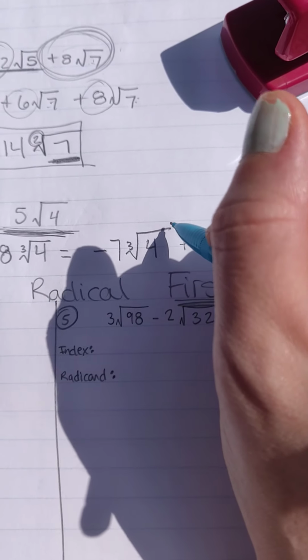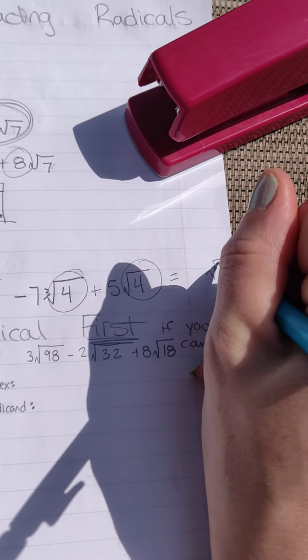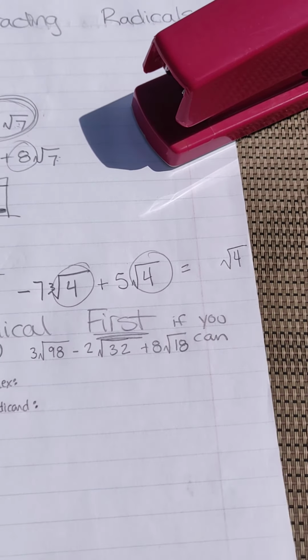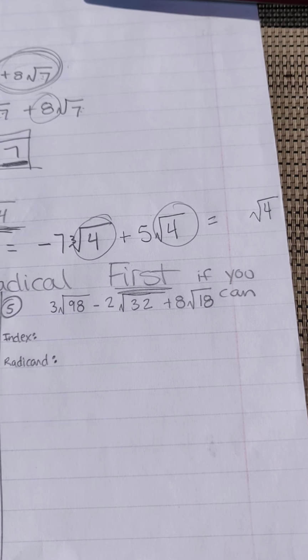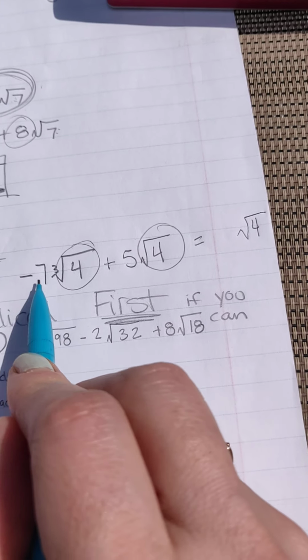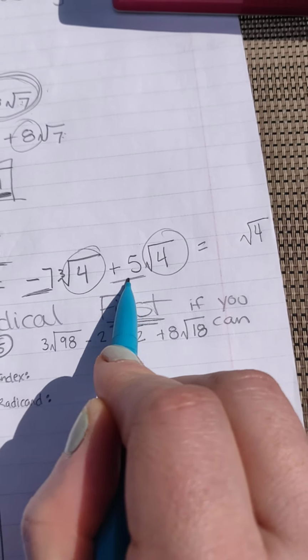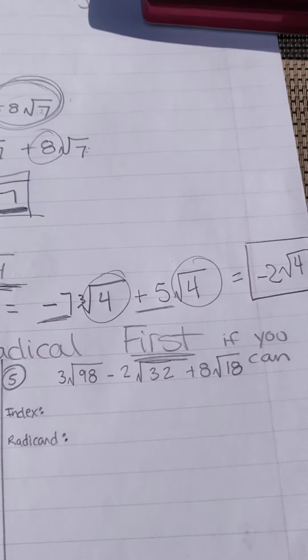So now that I know that these are the same, my base is going to stay the same. And I think we can see. Yeah, we're good. Okay. And then I have a -7 plus 5, which gives me -2. There is our final answer.